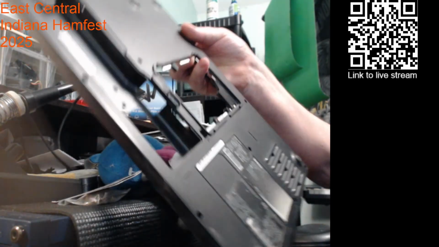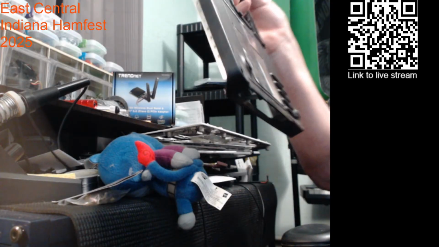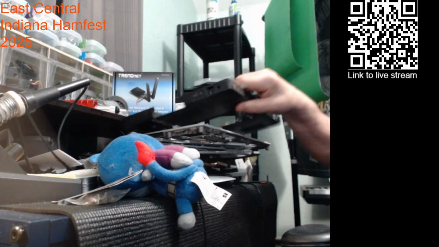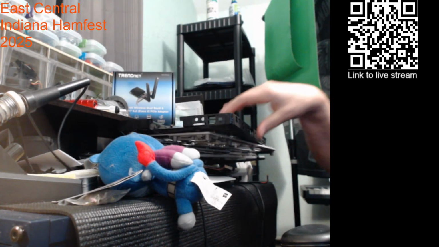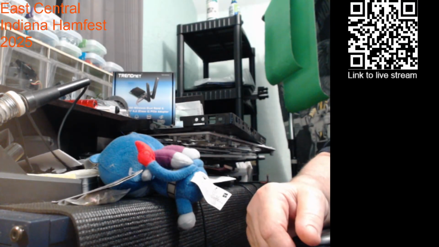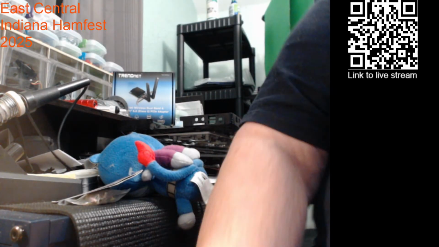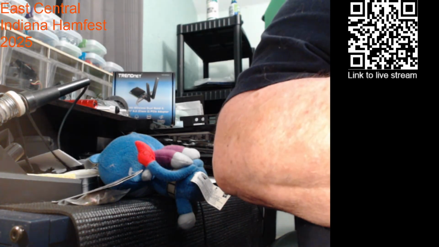I think this one needed a new motherboard, and this one was not worth it. I don't remember what it was, but it was an old one. I'm thinking it was like 2011 or something like that. So I poured it out, put parts in my junk drawer, or junk bins, and that's what I do.